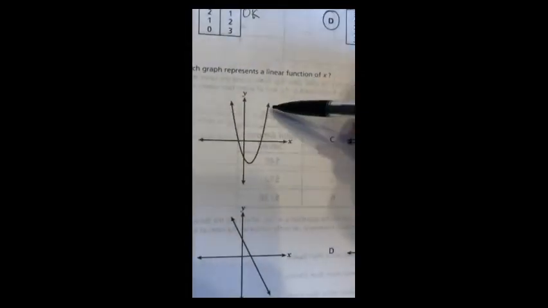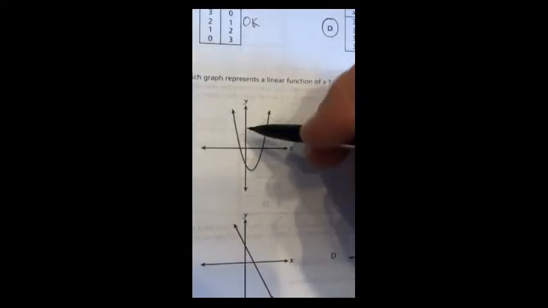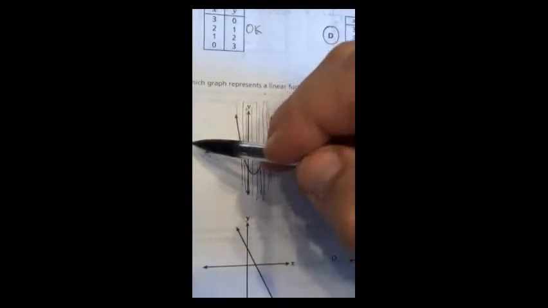It's like this U shape. Sometimes they're U-shaped, sometimes upside down. If I put vertical lines through here, straight up and down, every time I put a vertical line through, it only goes through that graph one time. It only goes through this parabola once, at one point, each vertical line.